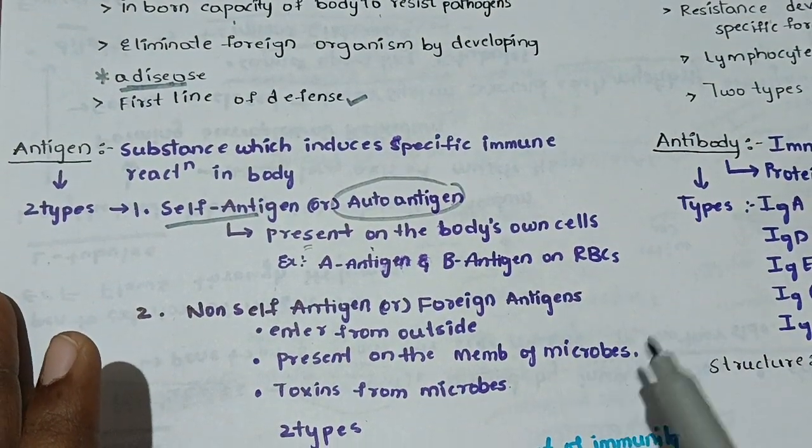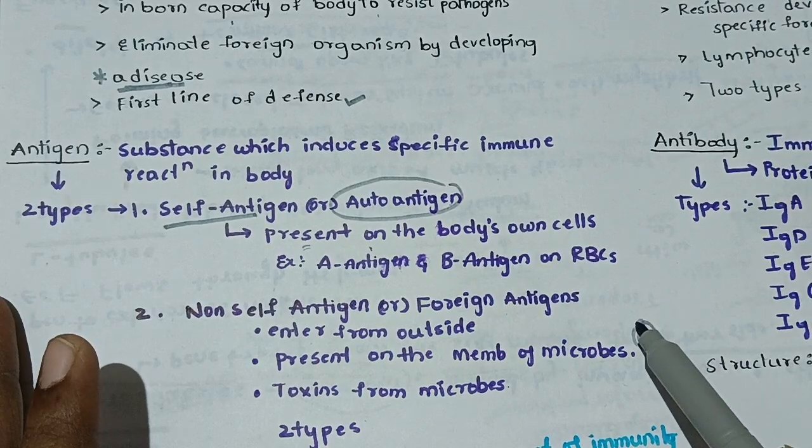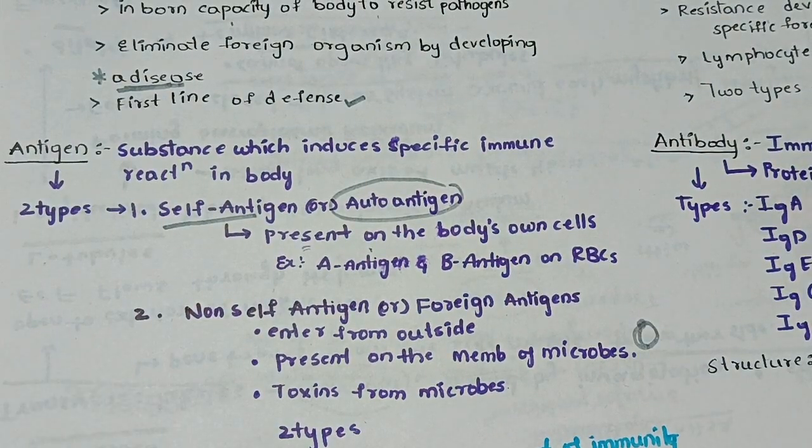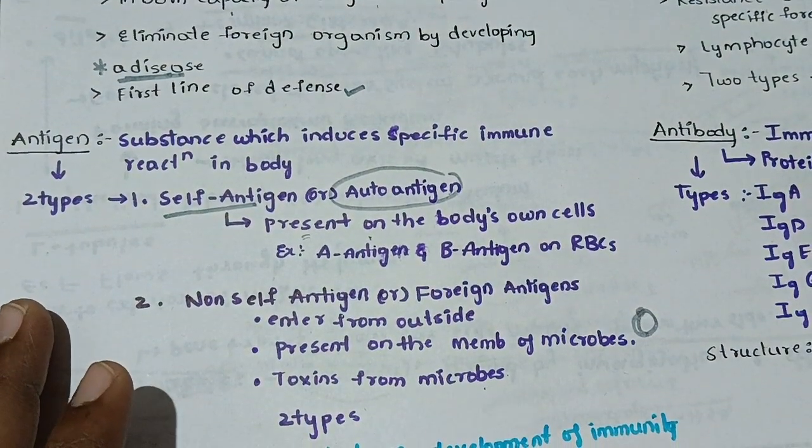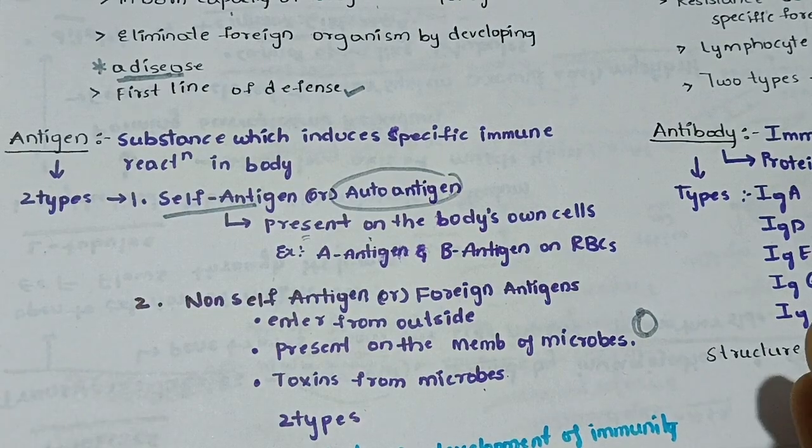Toxins released by microbes are also considered foreign antigens.